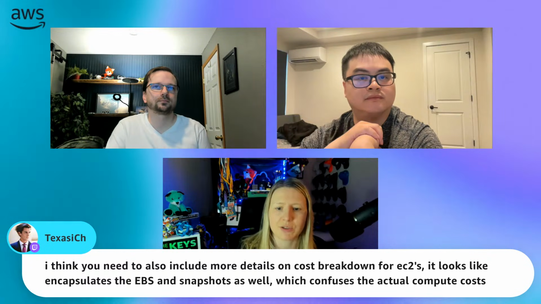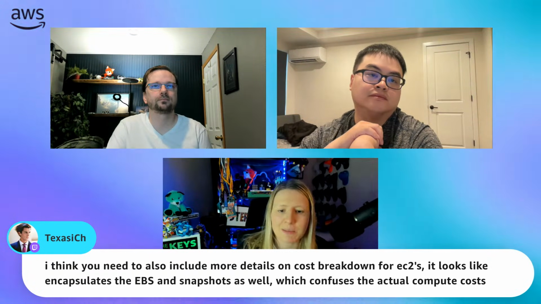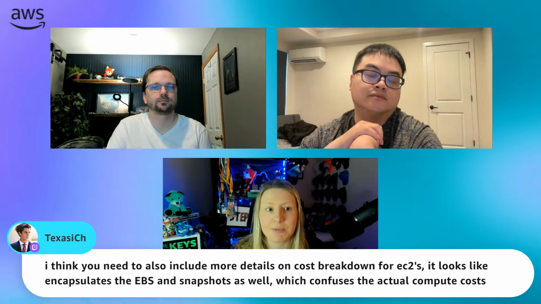Piece of feedback. I think if you also include more details on the cost breakdown for EC2s, it looks like it encapsulates EBS and snapshots as well, which is confusing sometimes. So with that kind of feedback, I definitely, again, would throw up my email address. Guys, there's a lot of email opportunity here. I'm expecting my inbox to be flooded with these feedbacks as they are very helpful. Or anything to say on that, Rick?